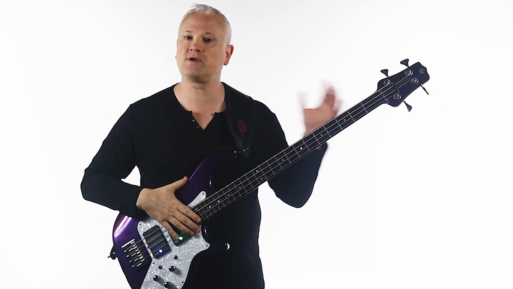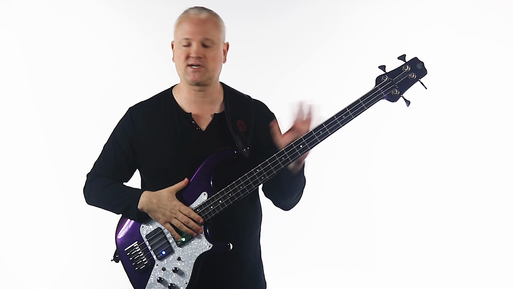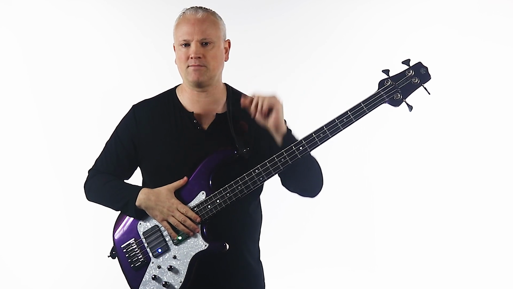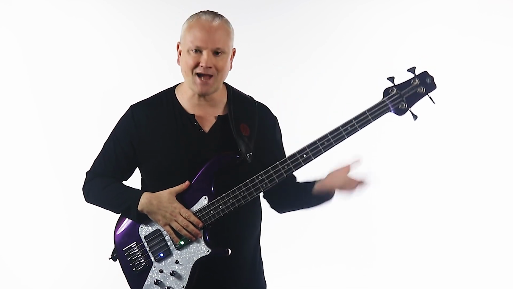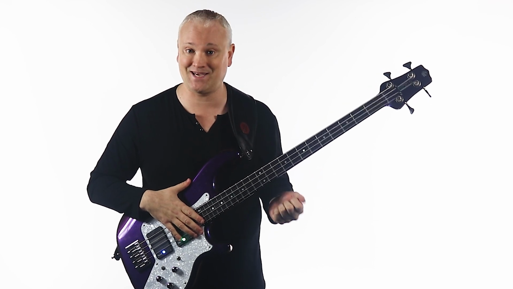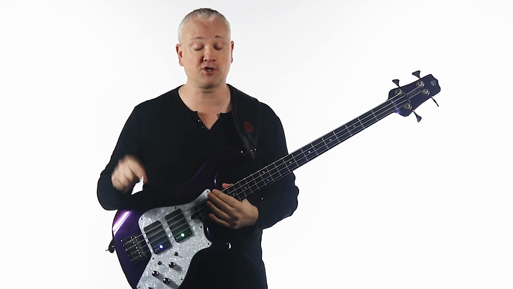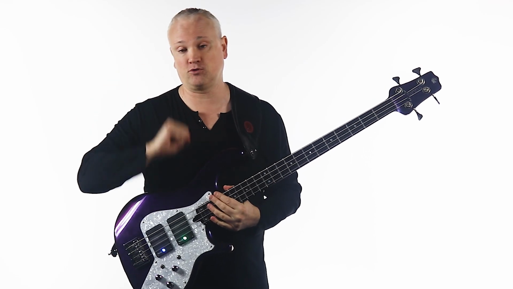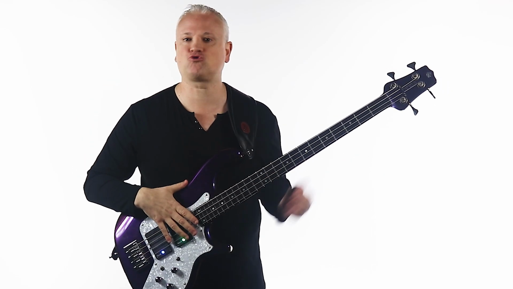Even though you may be aware of the three common minor scale types, the natural minor, the harmonic minor, and the melodic minor, the natural minor is the default scale that we use as the basis for a minor key. We'll investigate the harmonic and melodic minor scales in Volume 2. So let's have a look at the natural minor scale.